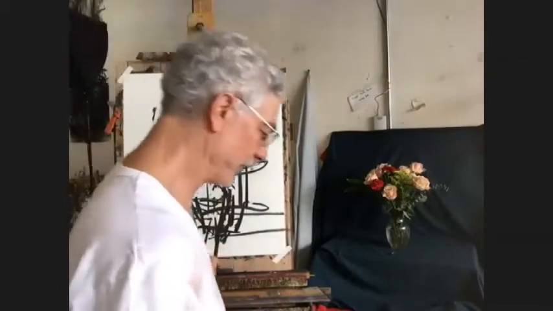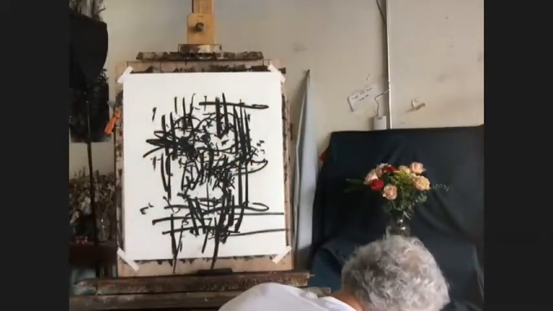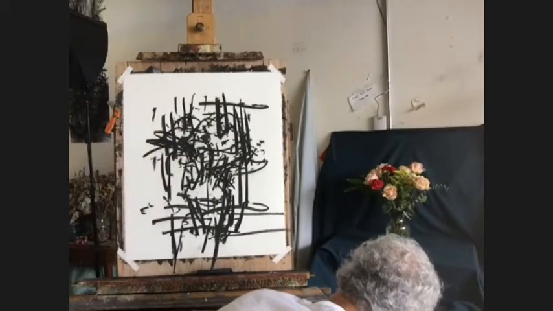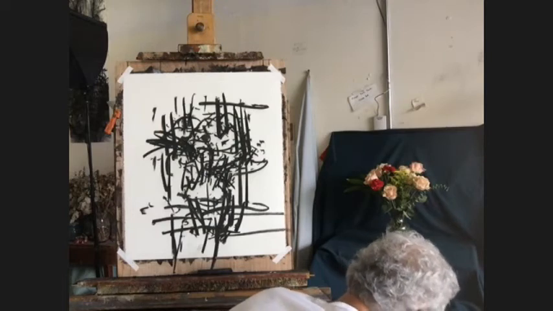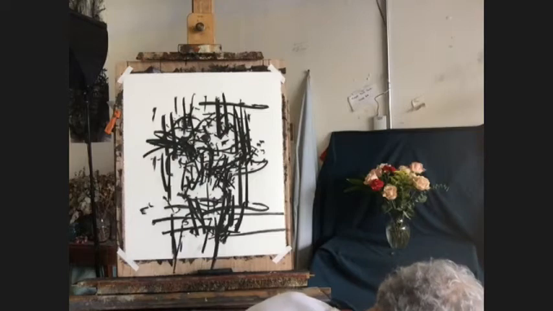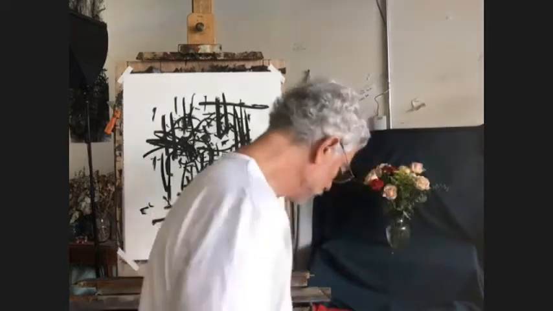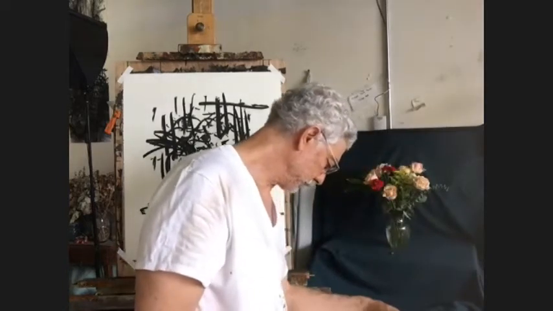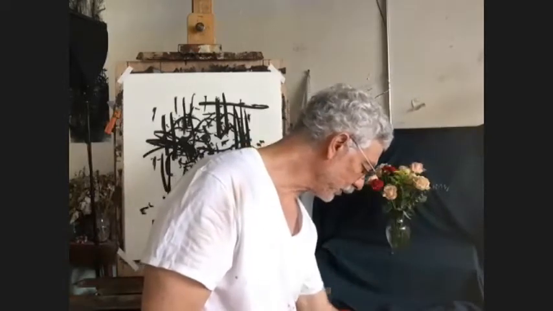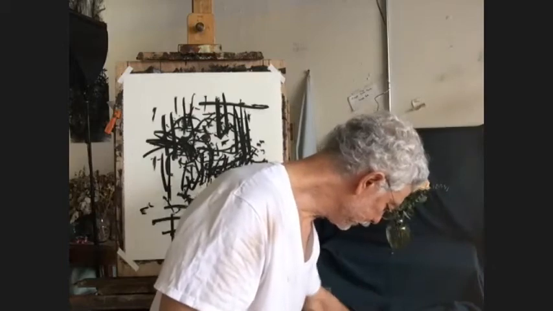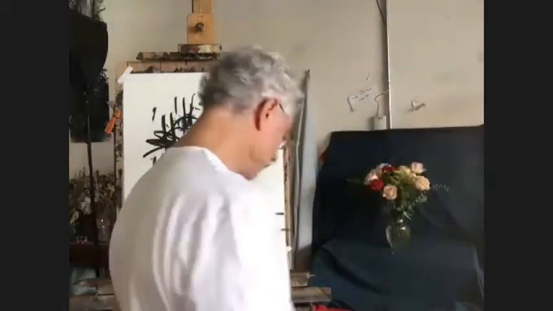Maybe I'll do eraser first. Oh, where's my eraser? Oh, here's one. I need an eraser. Where's mine? I have a plastic eraser too that I use with charcoal. Well, I'll use a new one. Okay.